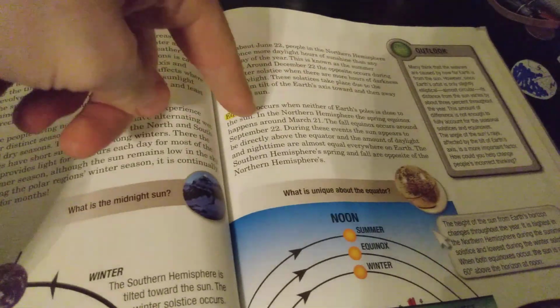One is in summer and the other one is in winter. And the other term is equinox. Equinox refers to an equal amount of sunshine, of daytime and nighttime. Right? So in this first paragraph, it just kind of reviews why seasons change, and I just went over that.